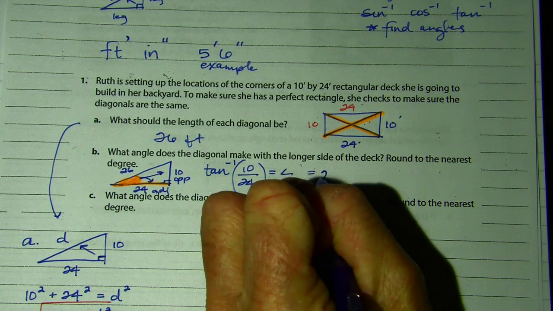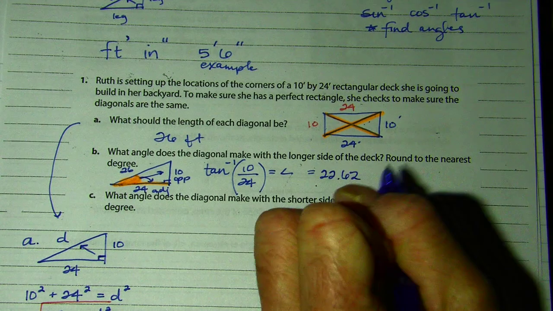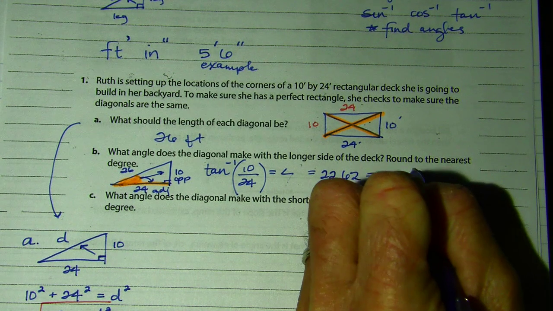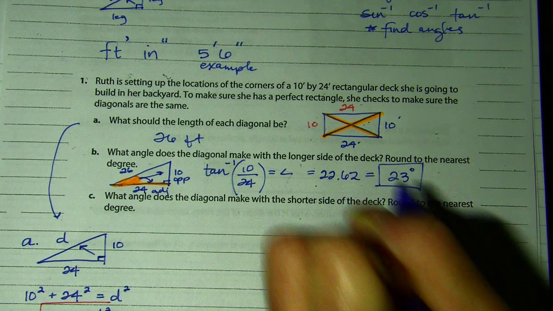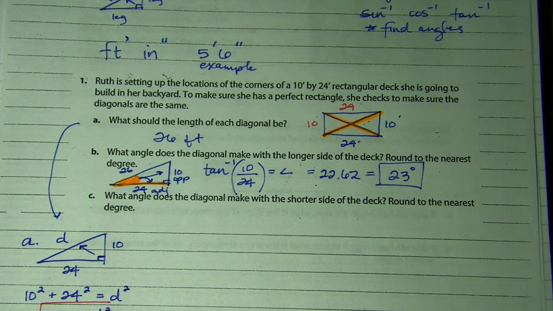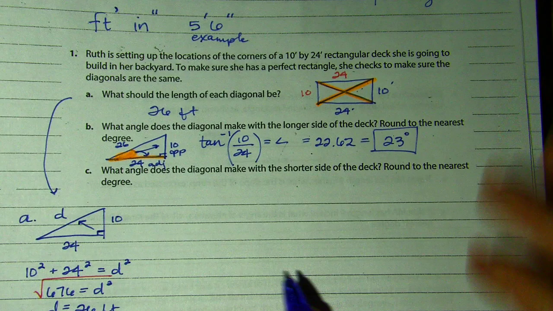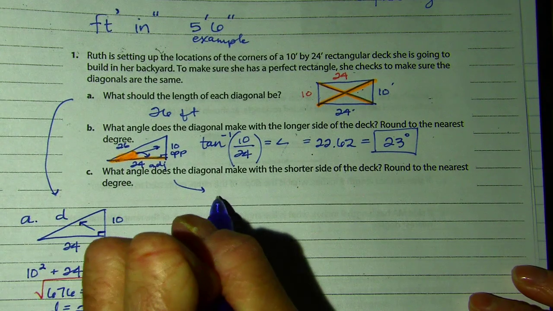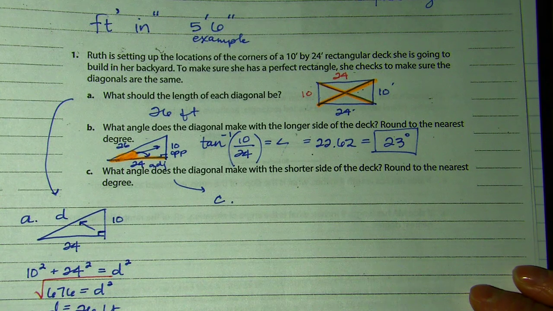And I get 22.6. And it says round to the nearest degree. So I got 22.62. So I'm going to round to the nearest degree. That would be 23 degrees. All right, now part C. What angle does it make with the shorter side?